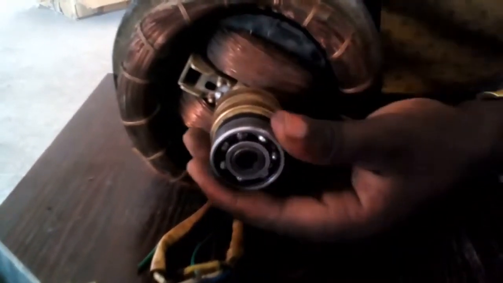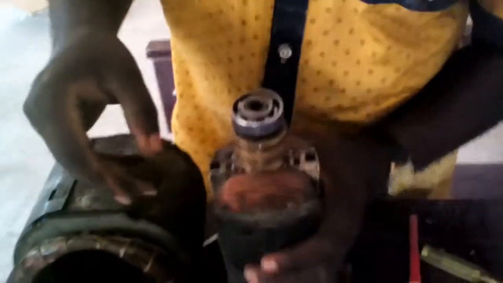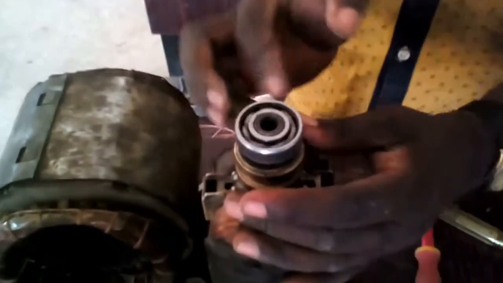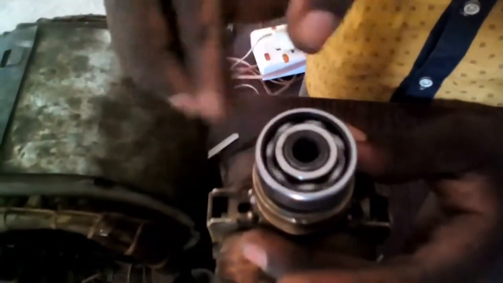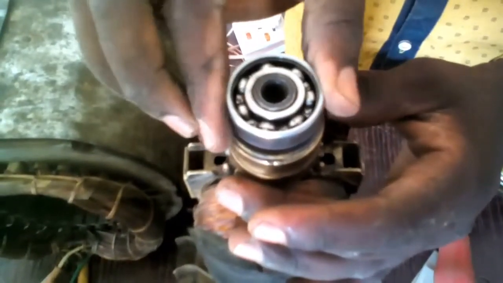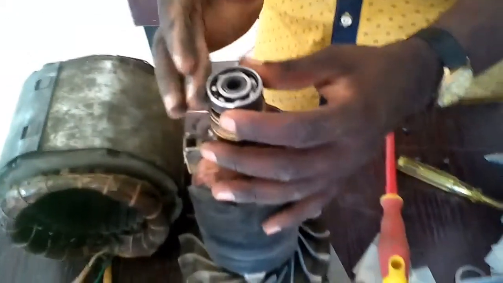Similarly, if the grease is very, very little, insufficient, it is also likely to result in overheating of the bearing. Similarly, if the assembling of the ball bearing is not proper, or the ball bearing is overloaded, it will definitely result in excessive overheating.